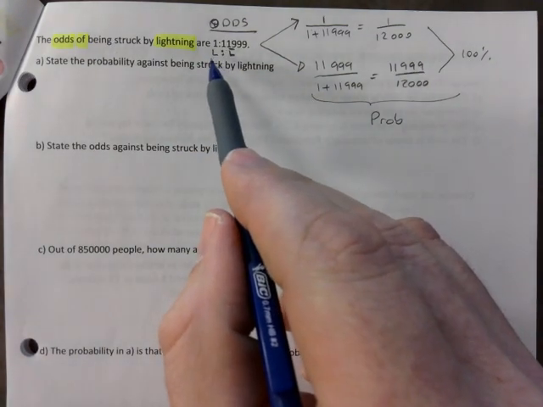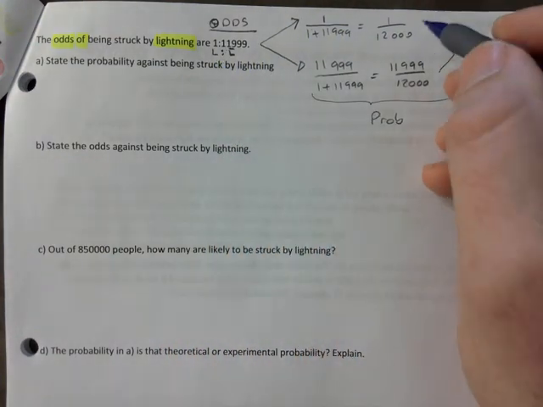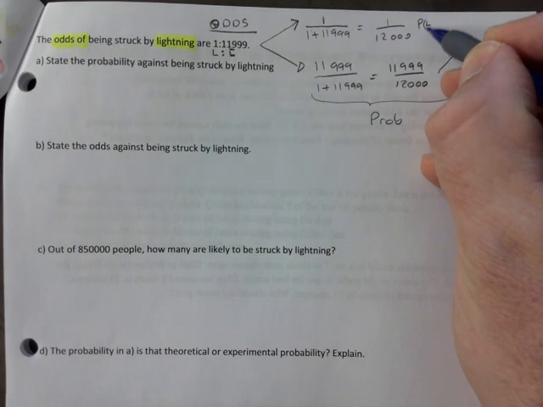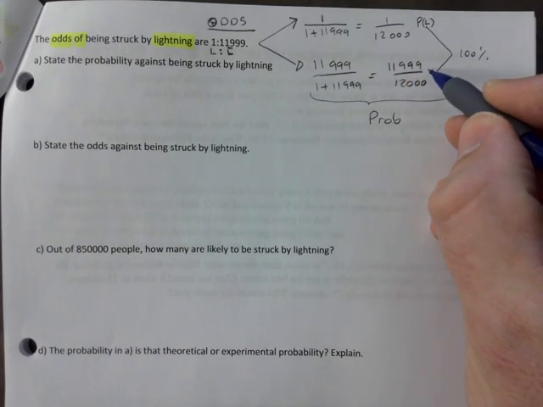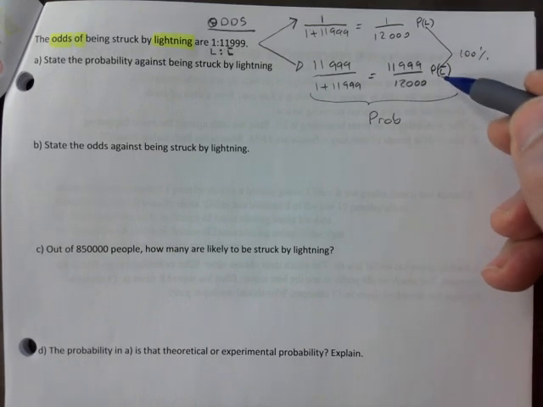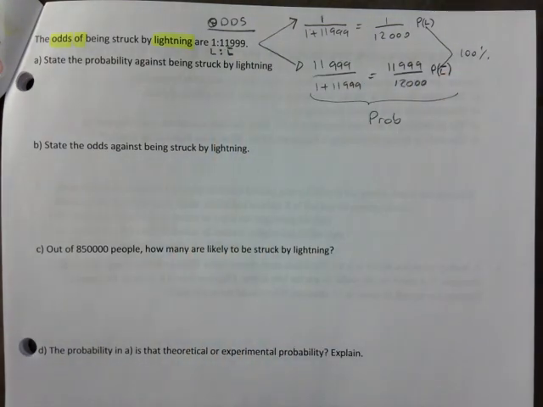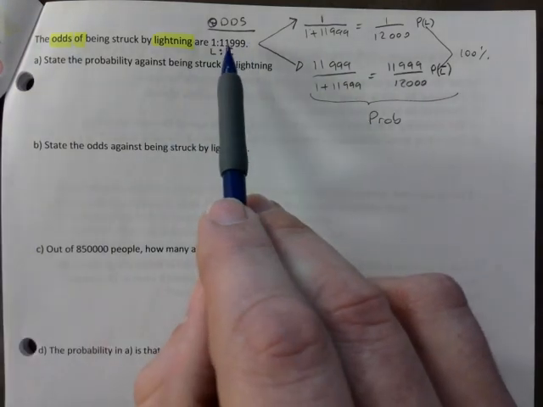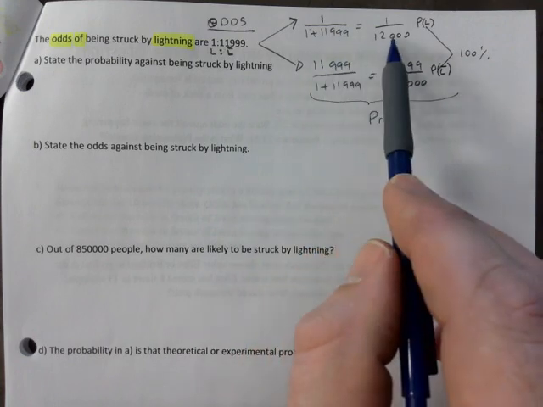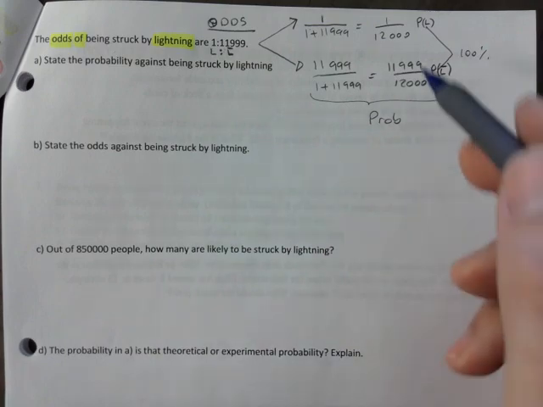So technically, if you think of the probabilities that I came up with, this would be the probability of lightning, and this is the probability of it not being struck by lightning, right? So that's what I've come out of the odds. I was able to come up with both of the probabilities, so they go hand in hand. A common mistake is students just slap the 11,999 in the denominators. That's wrong. You might think, well, it's close, you're off by 1, but you're off with the concept.